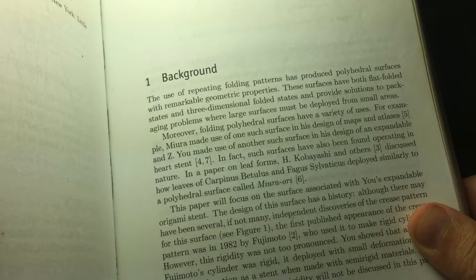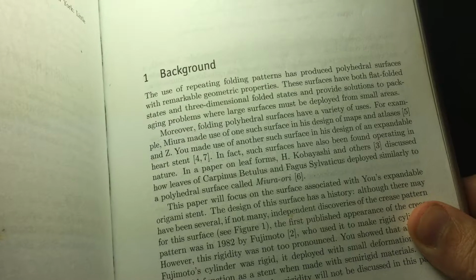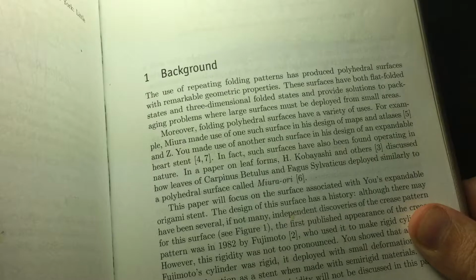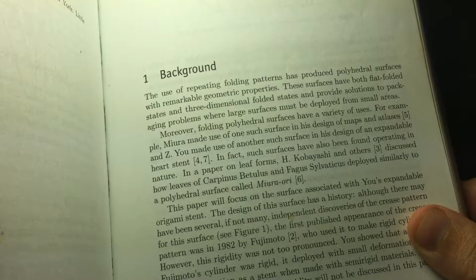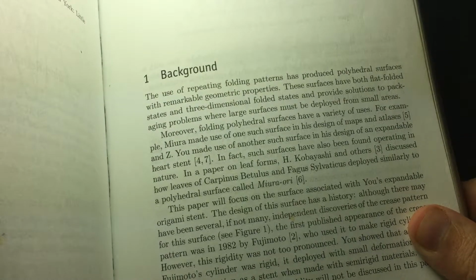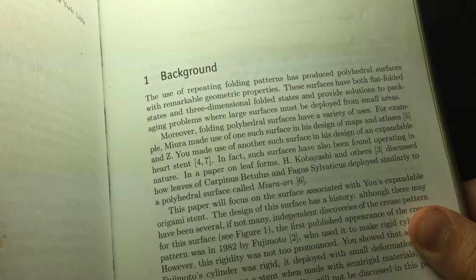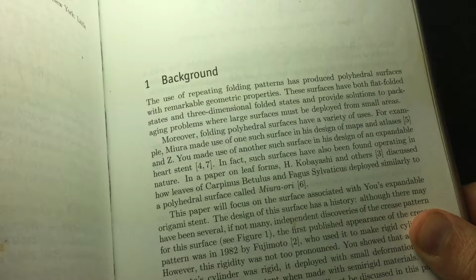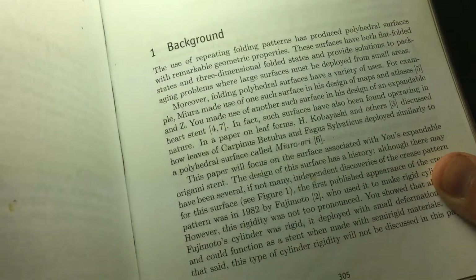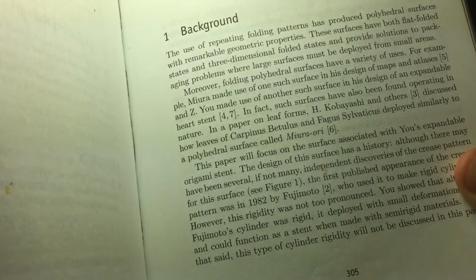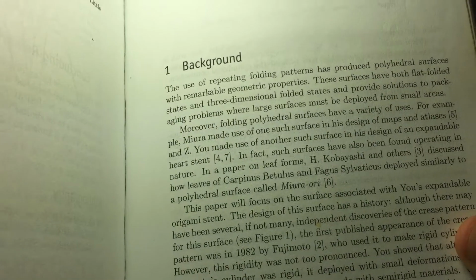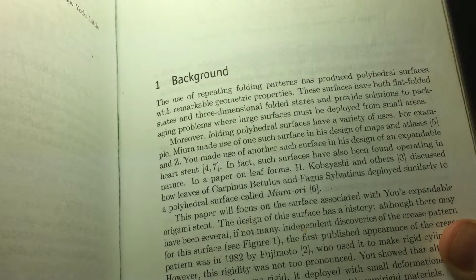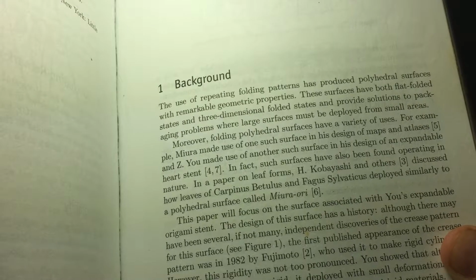In fact, such surfaces have also been found operating in nature. In a paper on leaf forms, H. Kobayashi and others discussed how leaves of Carpinus betulus and Fagus sylvaticus deployed similarly to a polyhedral surface called Miura-Ori. So here, this paper will focus on the surface associated with Yu's expandable origami stent.